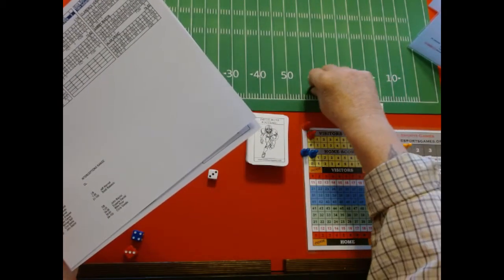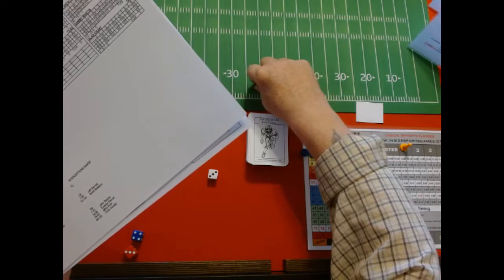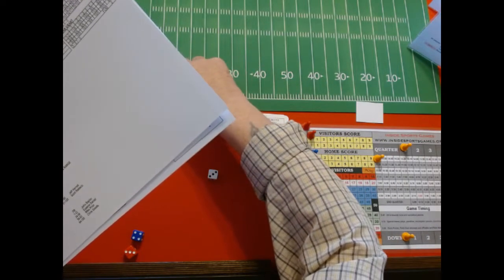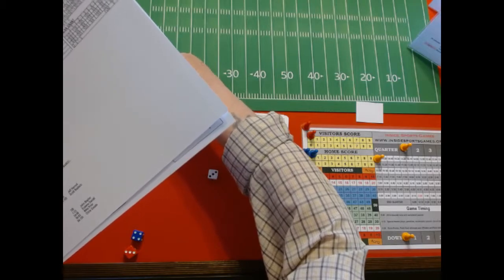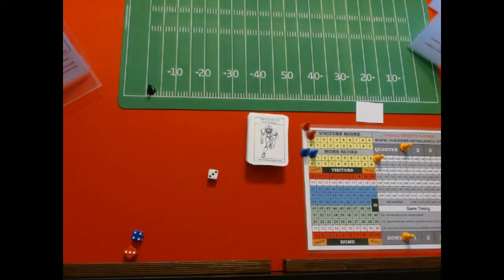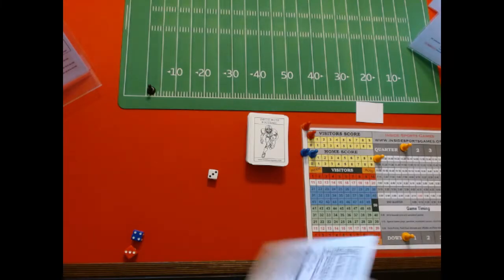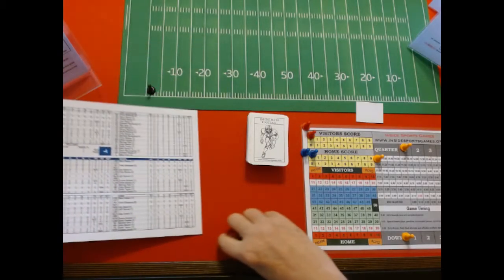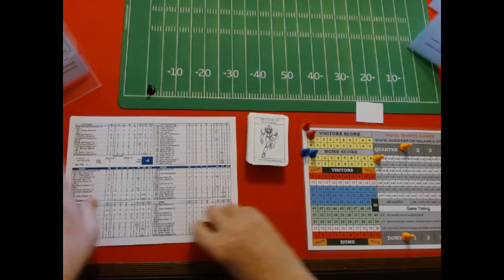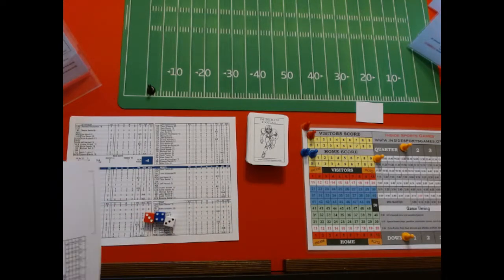Okay, so we got 15 to the 50, 25, 35, 45, 55, 62, down to the 3-yard line. Okay, so now let me put this defensive chart down here so it's ready to go when I need it. We're going to the Bills kick return men.